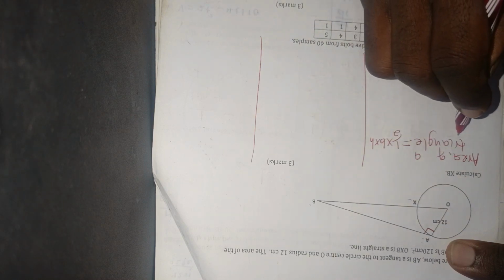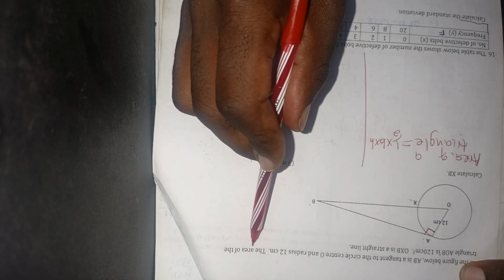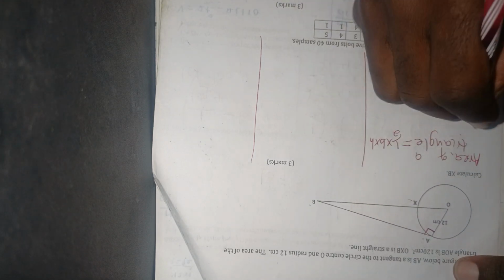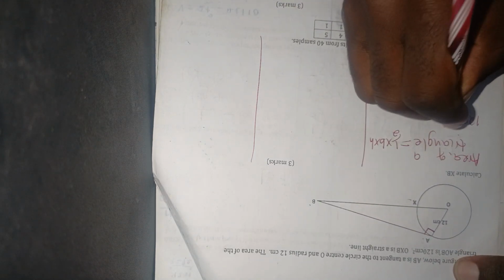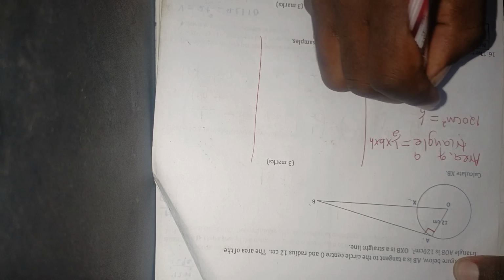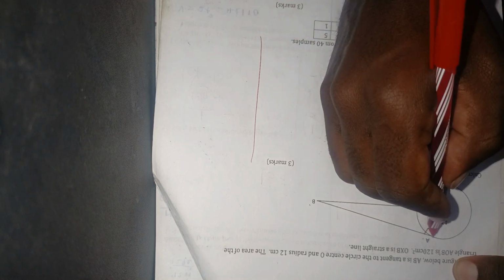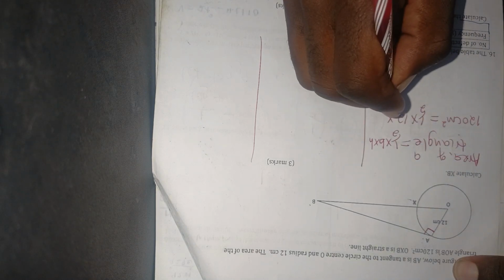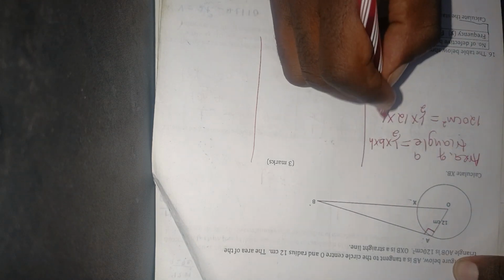The area of the triangle AOB is 120 centimeters squared. So we say 120 is equal to a half times base. The base of the triangle is the same as the radius, that is 12, and the height is AB, that we do not know.